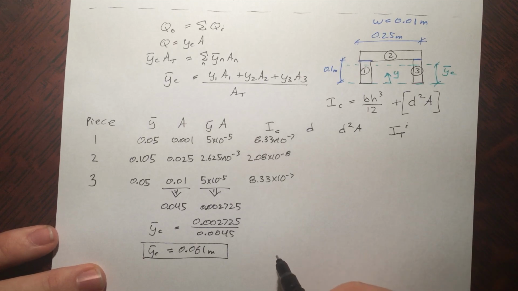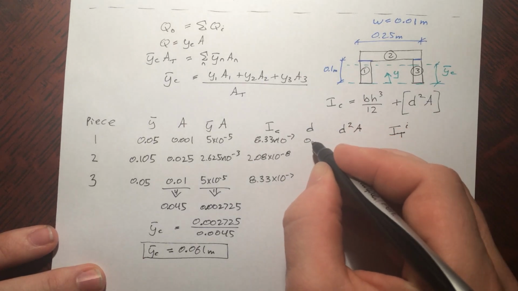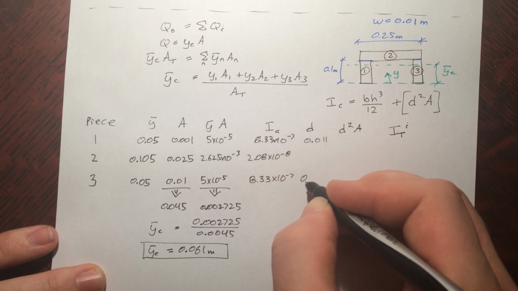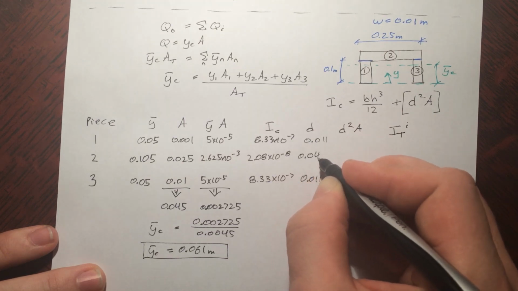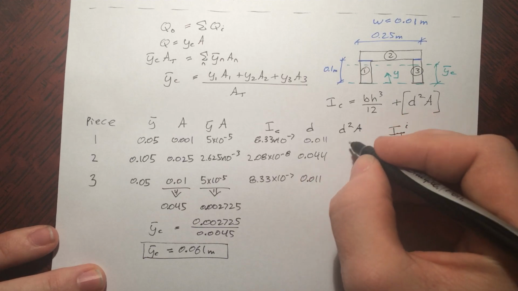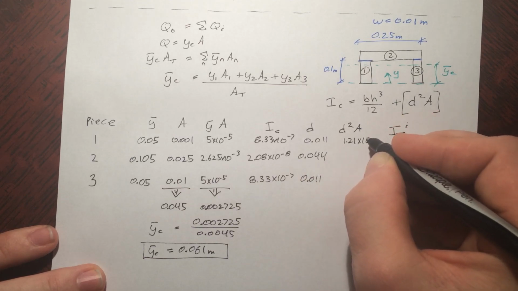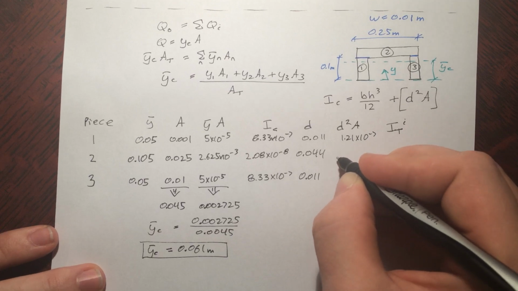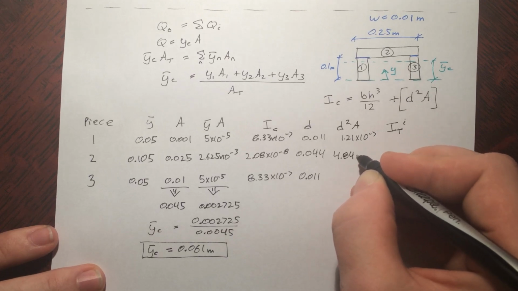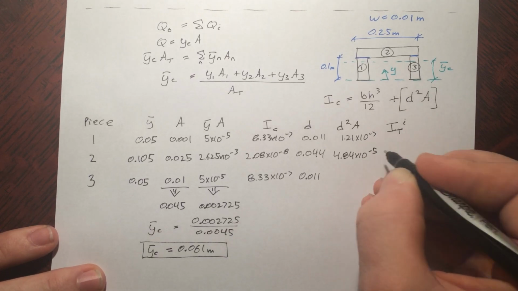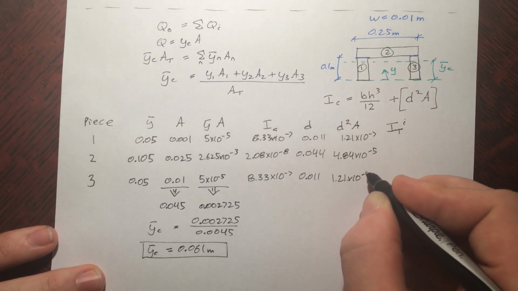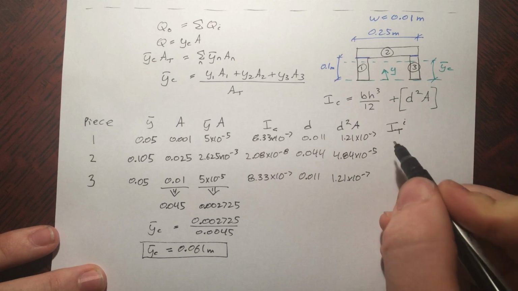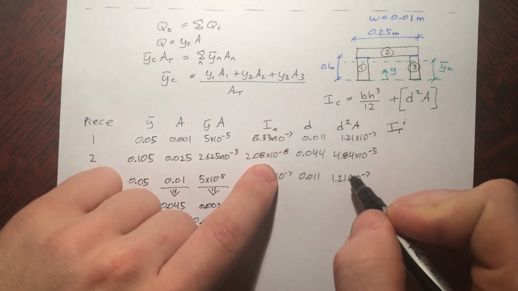So it's just some simple subtraction. Right, and the total moment of inertia is just this column plus this column.